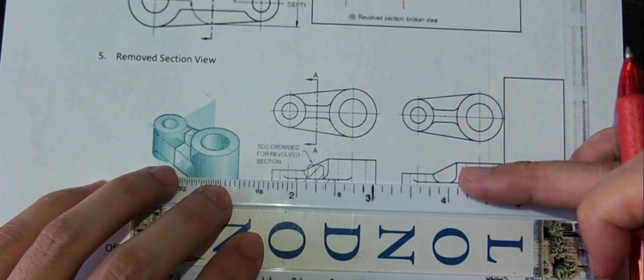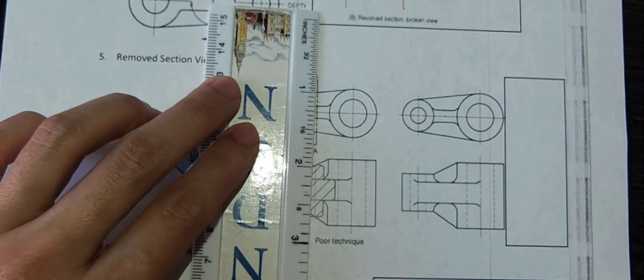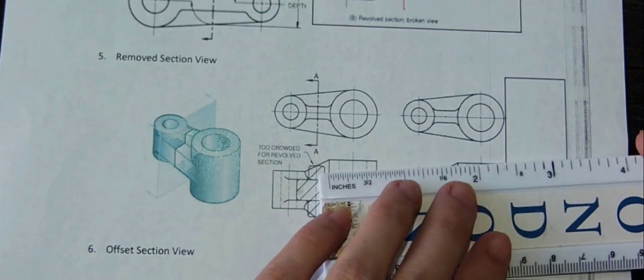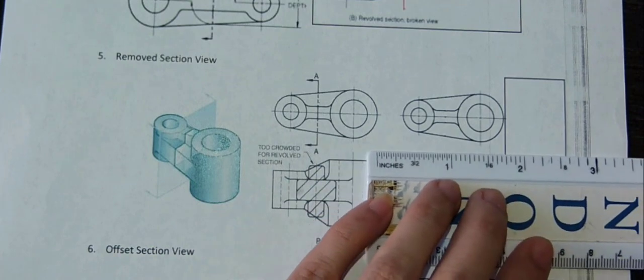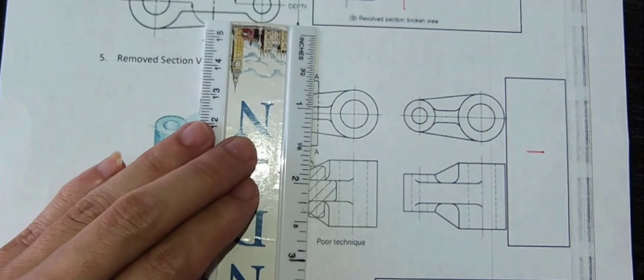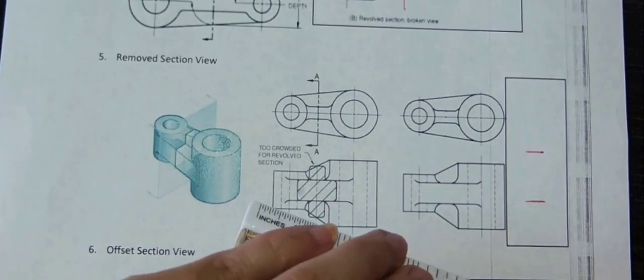Removed section view is very similar to the revolved section view. You have to revolve it 90 degrees. The difference is this time you are not going to add it to the current view, but choose available space, and add it to a place adjacent to the current view.